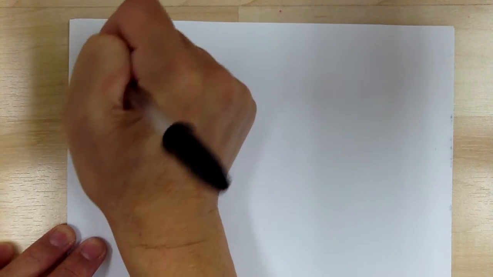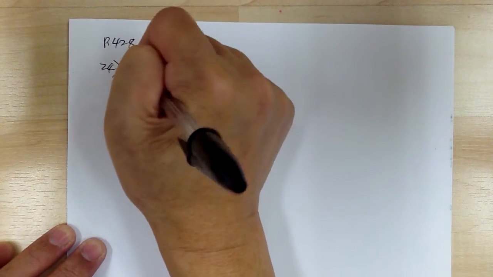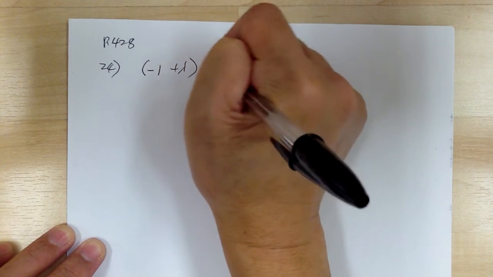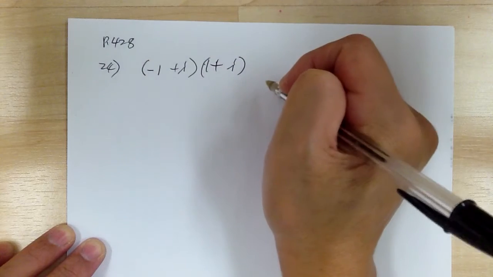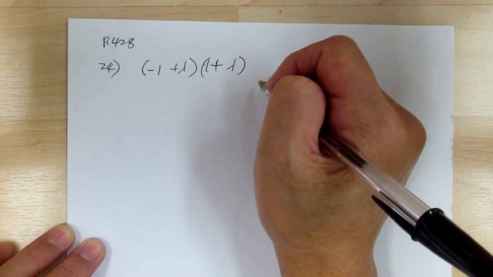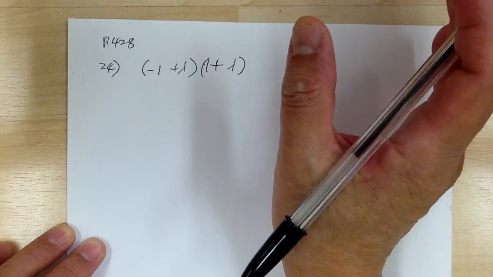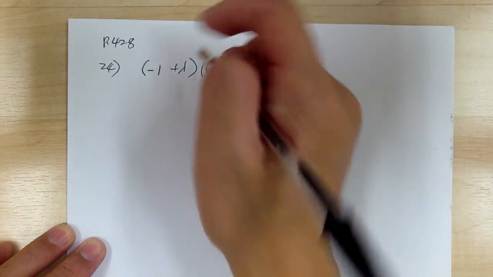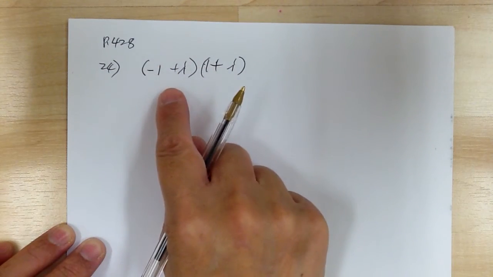Okay, now let's go to more examples. Let's go to page 428 and do some evens. Let's do number 24. You have negative 1 plus i times 1 plus i, and you want to multiply this out using the polar form. The polar form is going to be very important, as we're going to see in the next lesson. But right now, you just need to be familiar with how to operate with the polar form.